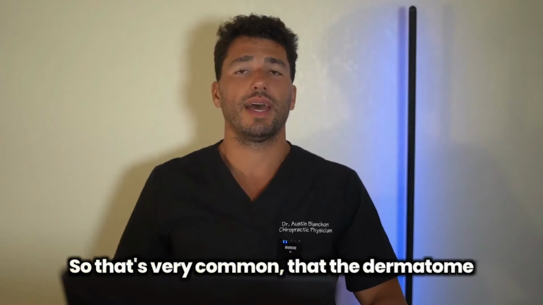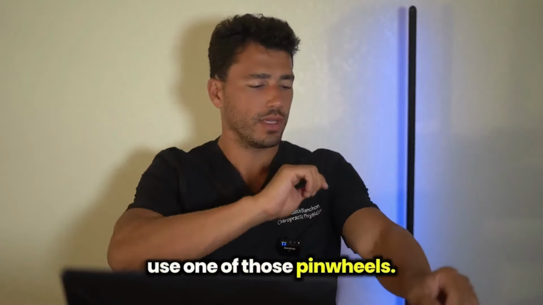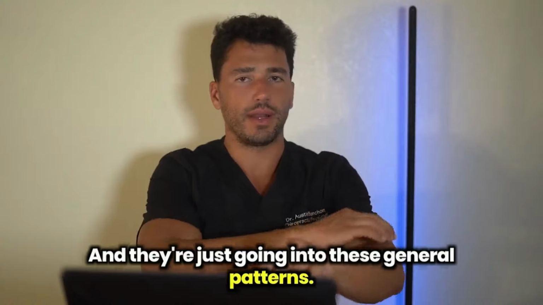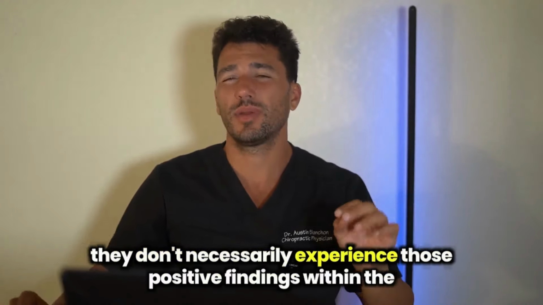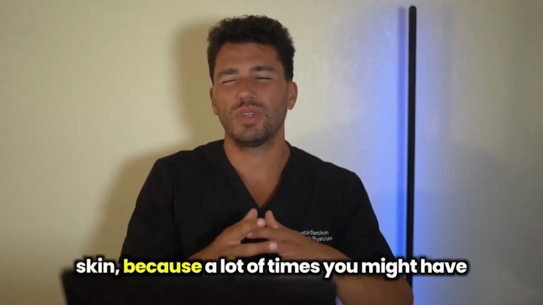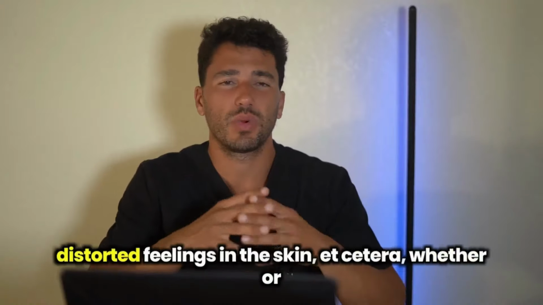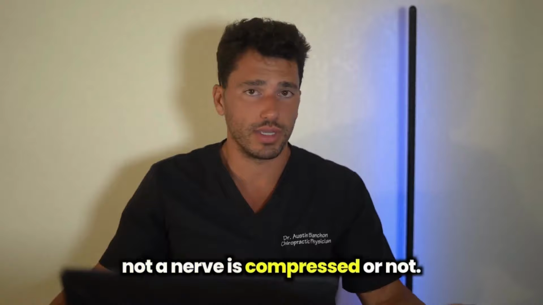So now it's very common that the dermatome testing could be done whenever your doctors use one of those pinwheels and they're just going into these general patterns. Some people have disc herniations or disc bulges and they don't necessarily experience those positive findings within the skin because lots of times you might have distorted feelings in the skin, etc., whether or not a nerve is compressed or not.